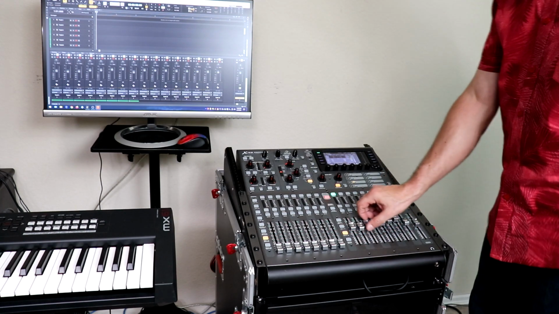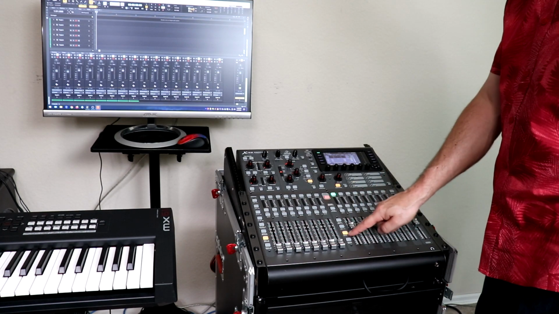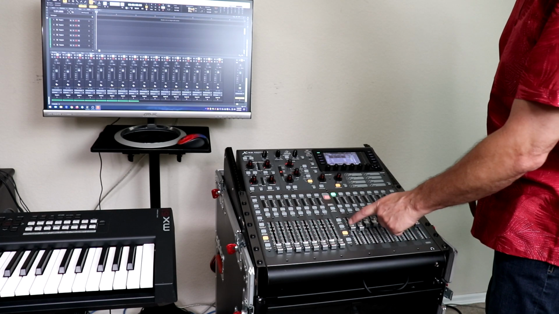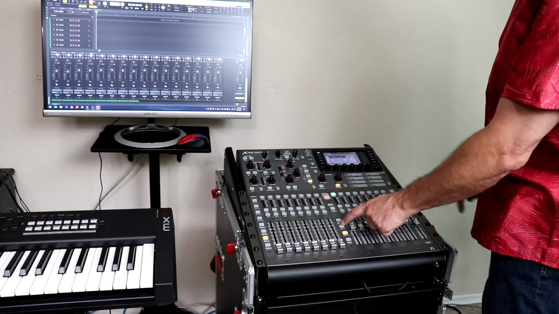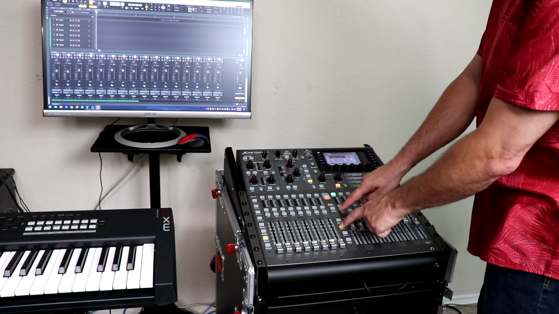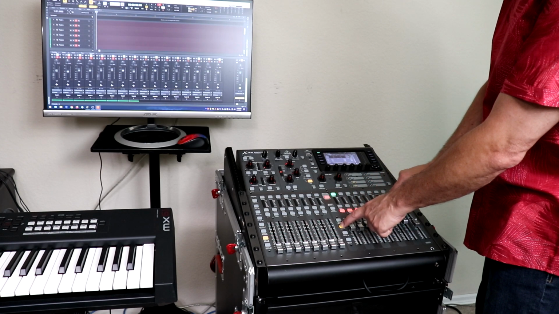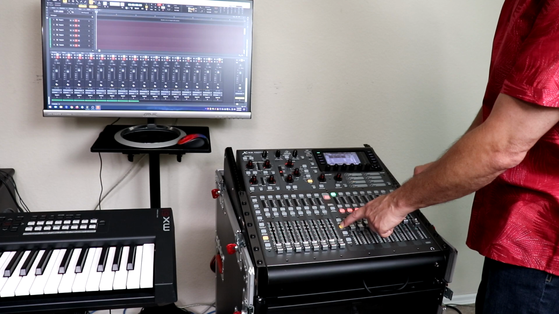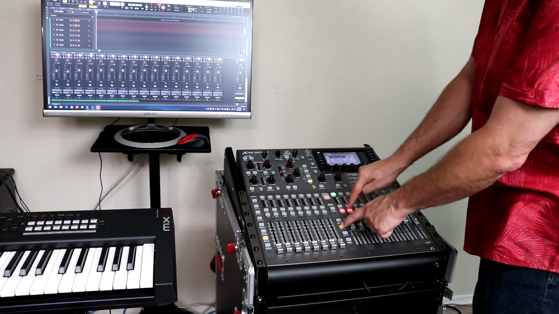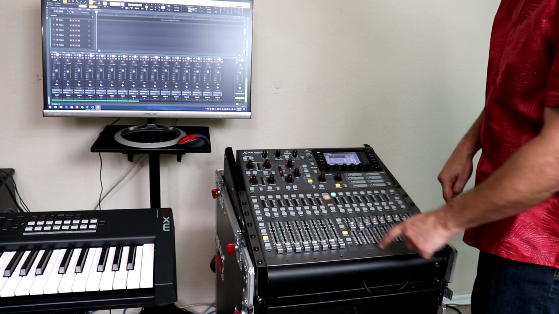So there's other options we have too. While we're on bus 9 through 16, we can hold down bus 1 through 8 and we can use the mute buttons to arm any track we want. We have to keep this button held down though. It turns on red on here. Okay.